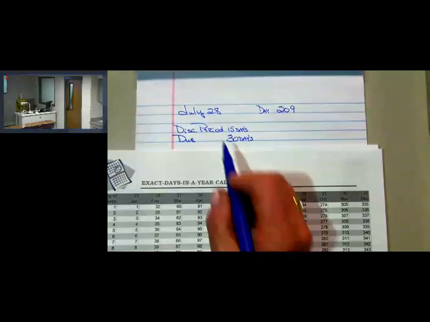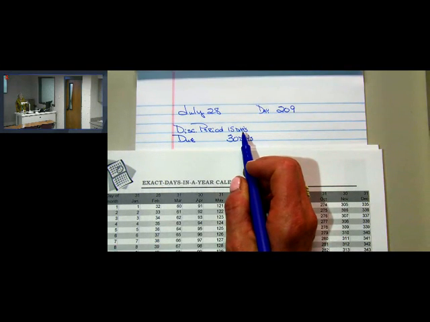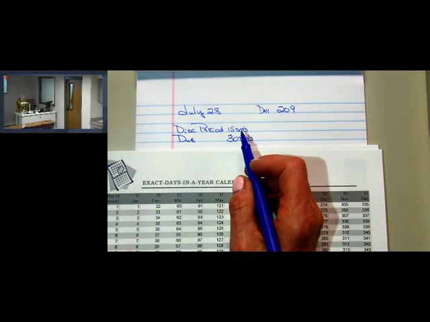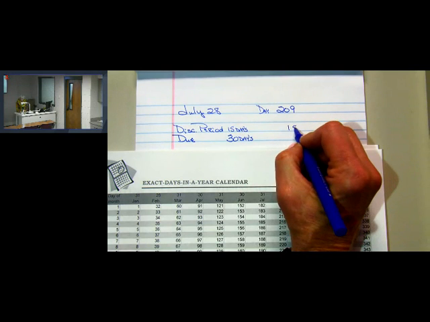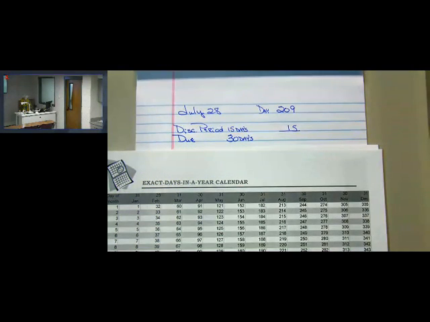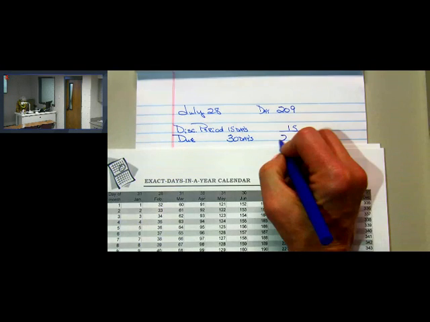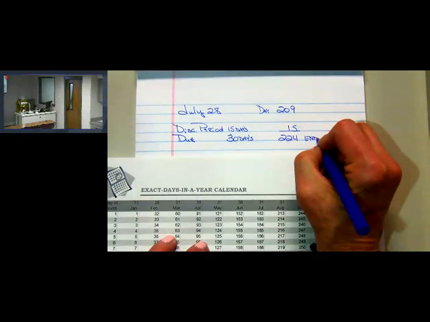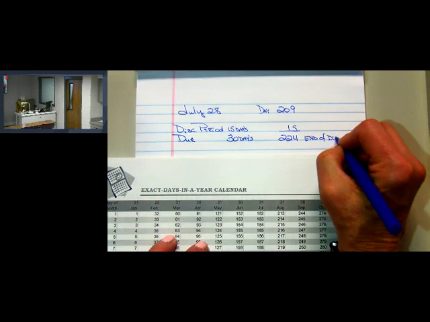And then we're going to give them a 15-day period in which they could maybe get a discount if they paid their bill sooner. So if you take day 209 and you add 15 to that, what do you get? Day 224. Oh, okay. So day 224 is the end of the discount period.